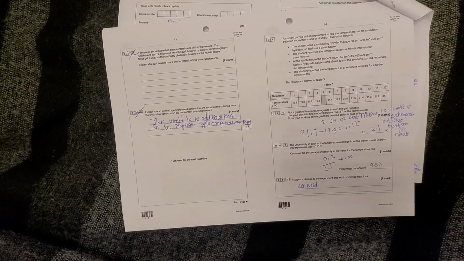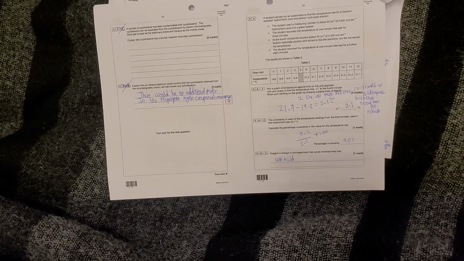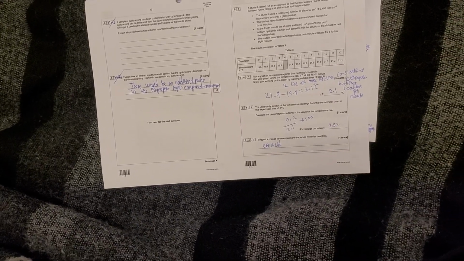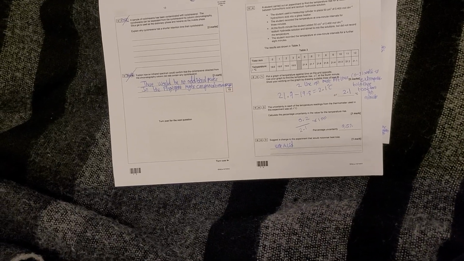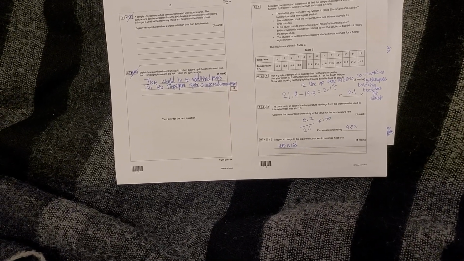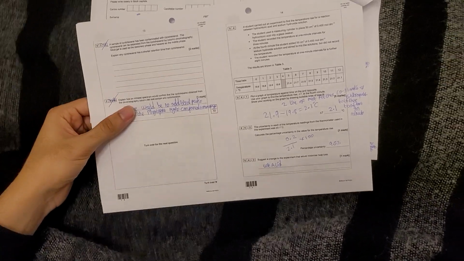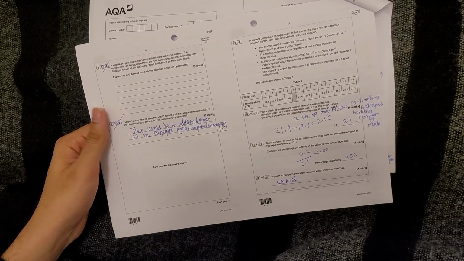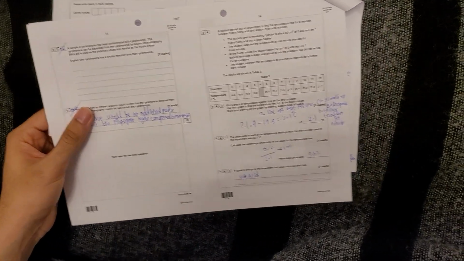Can't go through 3.7, haven't gone through chromatography yet. Explain how the infrared spectrum would confirm that this did not contain cyclohexanol. I can't go through this. There'll be no additional peaks in the fingerprint region compared to a pure sample.